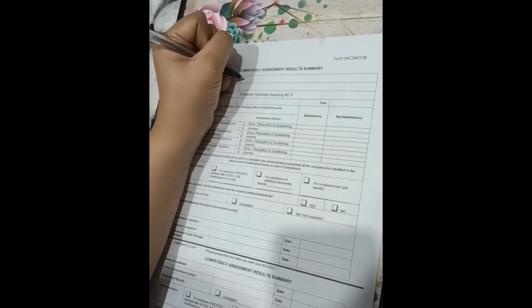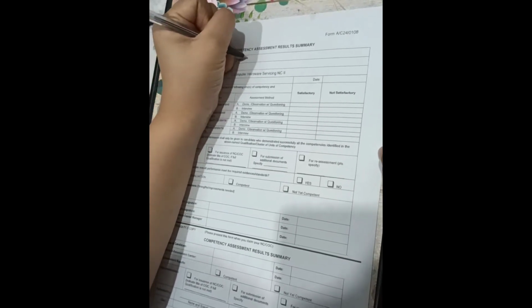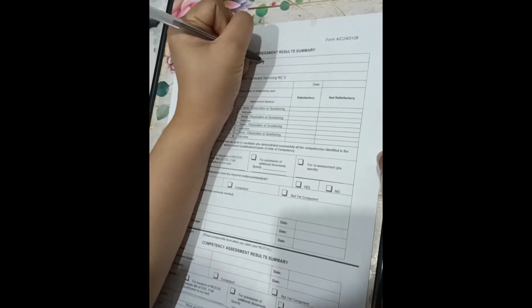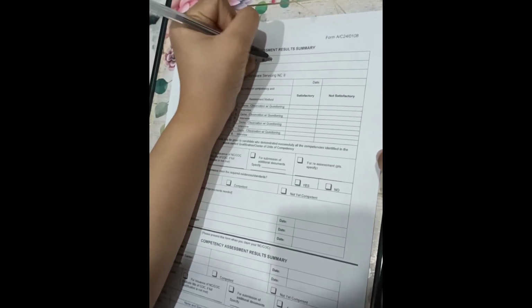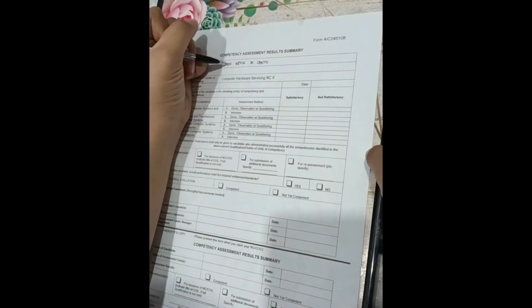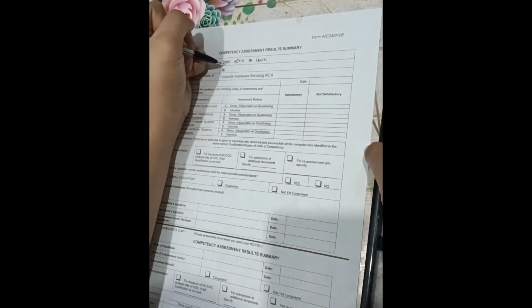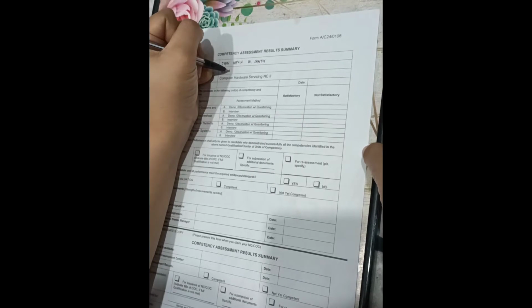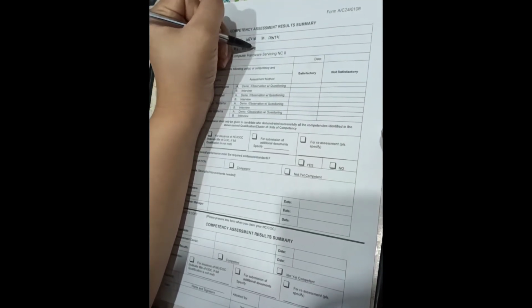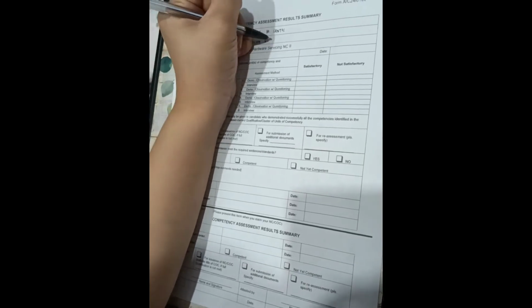So let's start. In the first box, you just have to write here the candidate's name. For example, John Kevin M. Santos. And for the second box, you just have to write here the name of the assessor. For example, I will be the assessor of this competency, so I will write here my name, Miss Menchi L. Damiano.